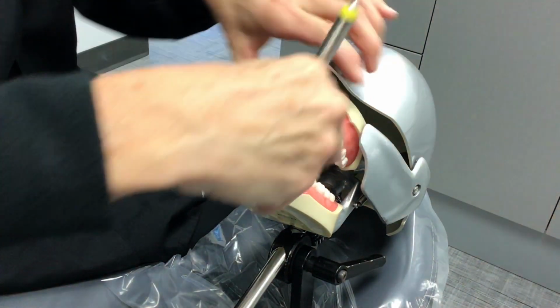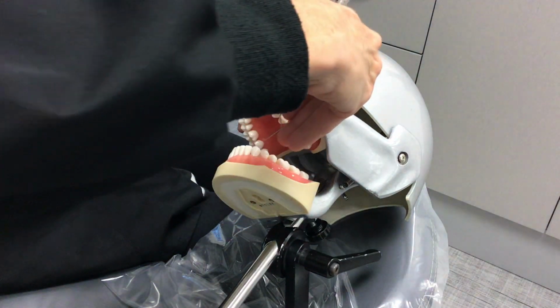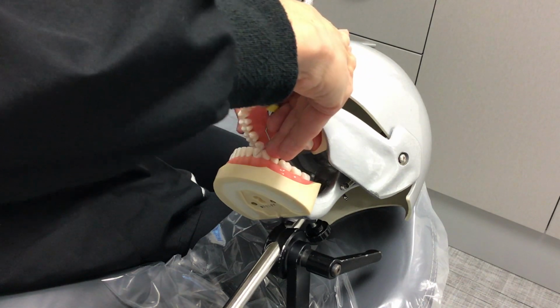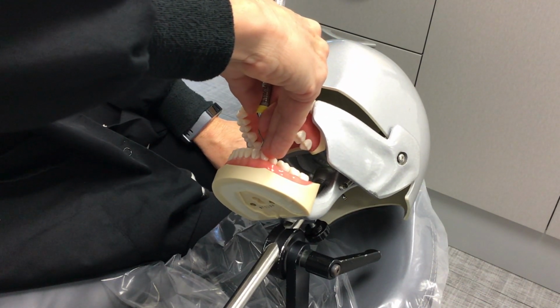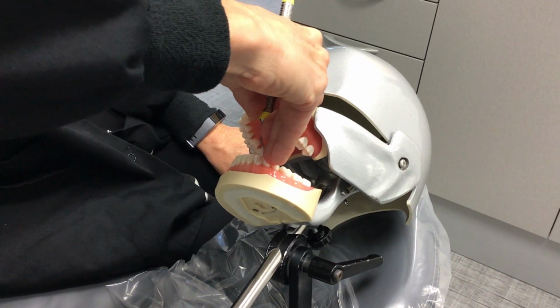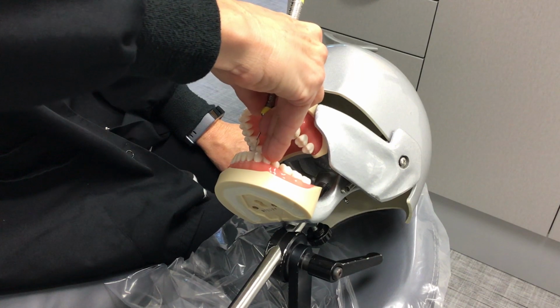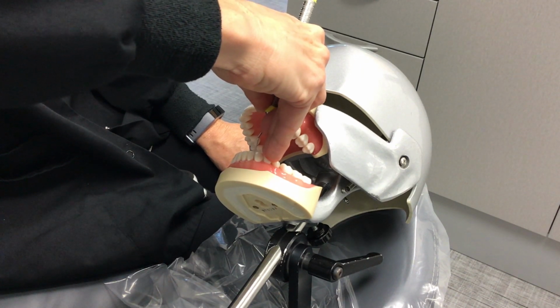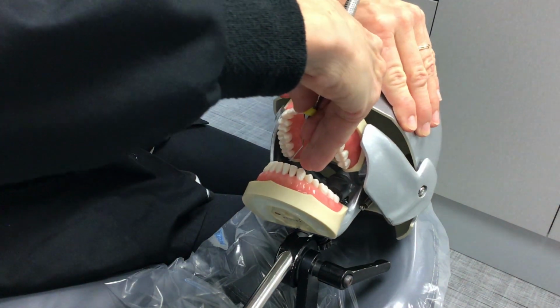I'm working on the canine here first, so my patient will be turned way toward me. I will place my fulcrum here and stand up on my fulcrum. I will insert underneath the tissue, and I will walk and roll my instrument to keep my tip adapted to the tooth. Again, as I'm working across, I will reach up and turn my patient.